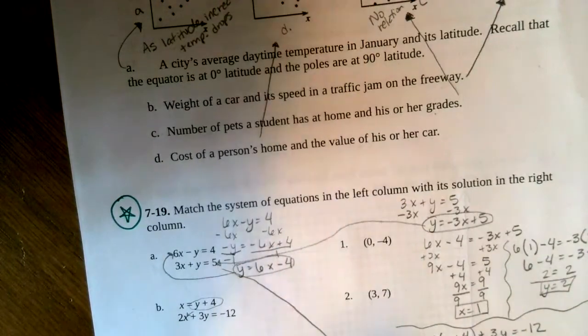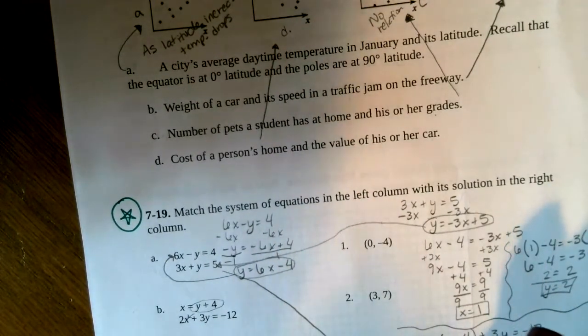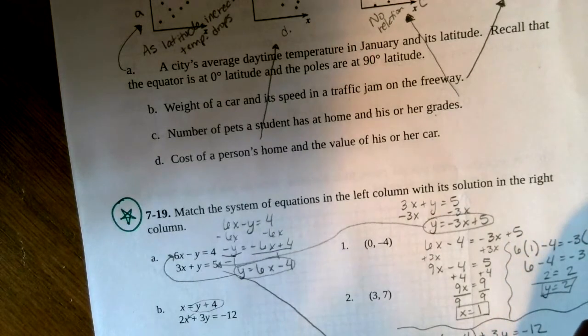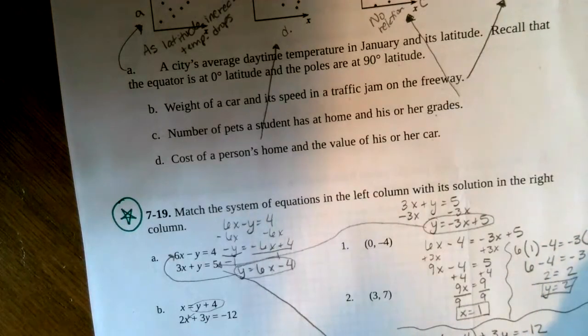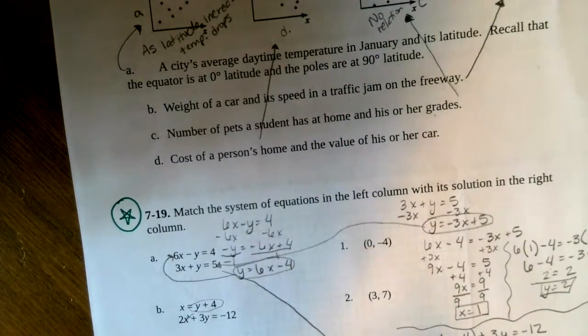Okay, there we go. I'm going to combine my terms, right? So I have 5y here plus 8 equals negative 12. Subtract 8 on both sides. 5y equals negative 20. I'm going to go ahead and divide by 5. And y equals negative 4, right? Which, look at that, is matching up right here.